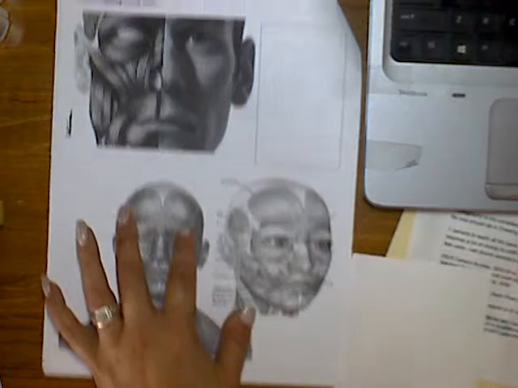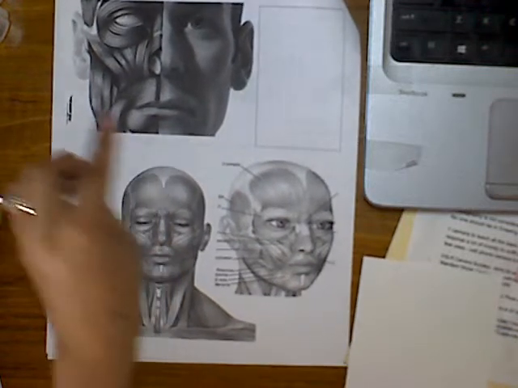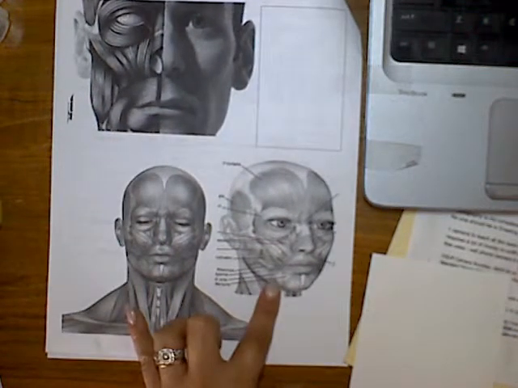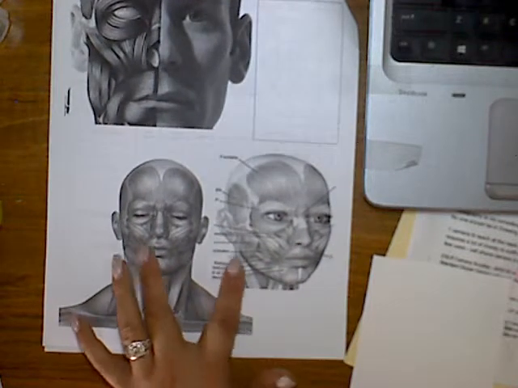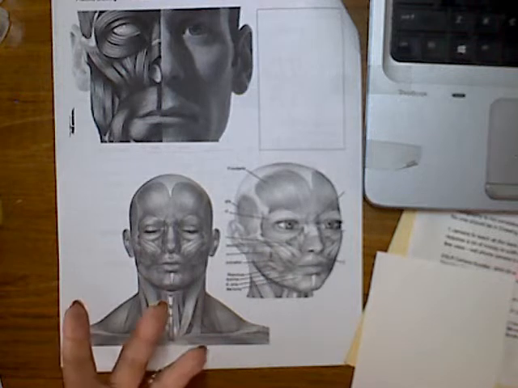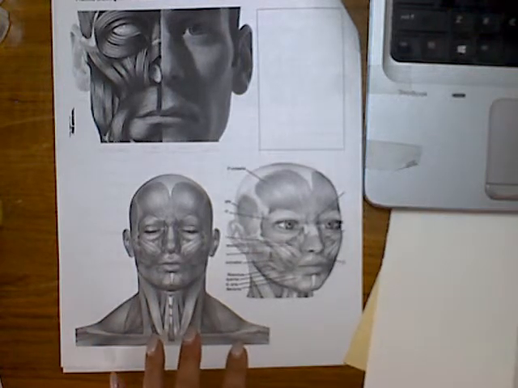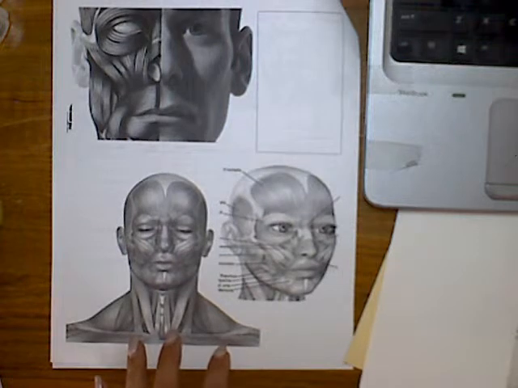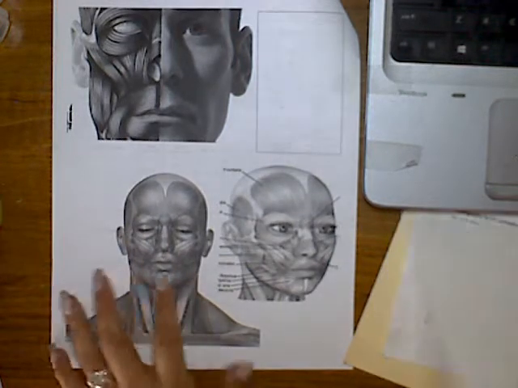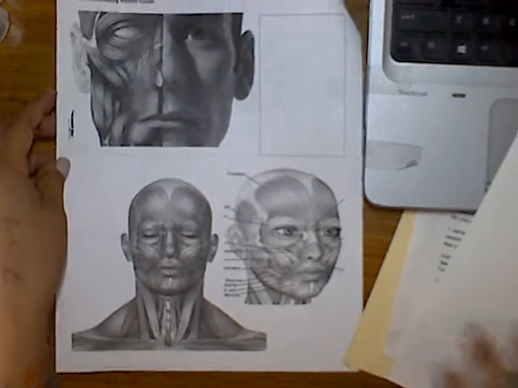So you should be on the second page where the muscles are. I've already given you guys diagrams showing you where all the muscle groups are. I also gave you copies of male and female. You can make your eyes open or closed. It's up to you. Some people have asked if they could incorporate a zombie or some type of creativity into it. You certainly can, but I still want you to follow the muscle groups.